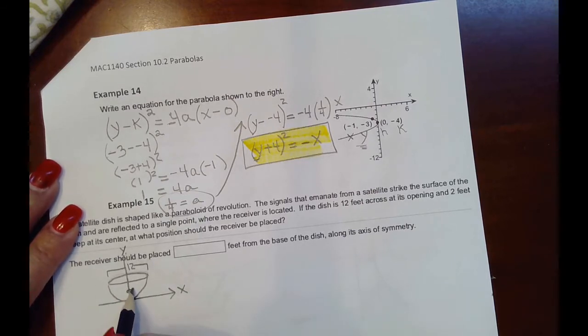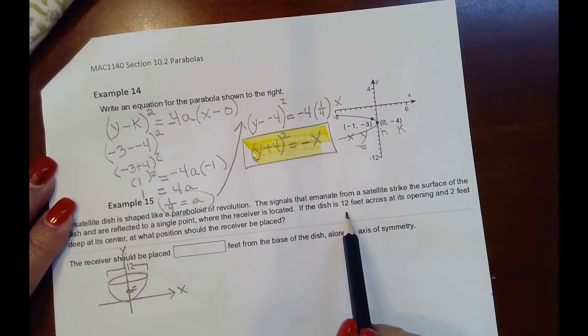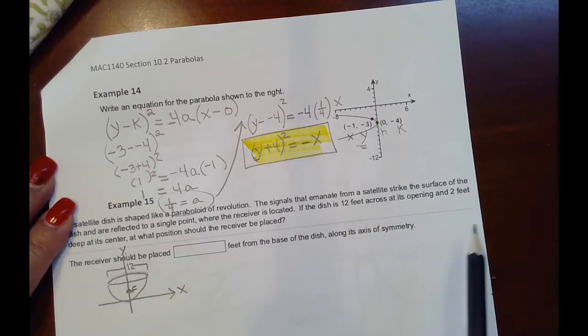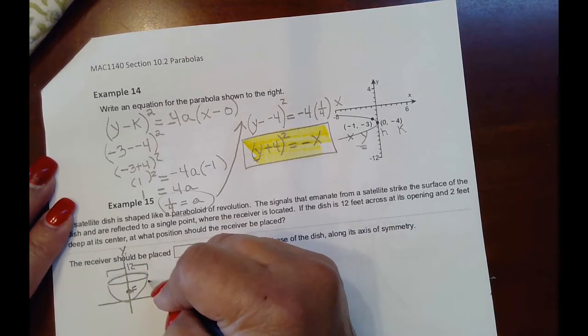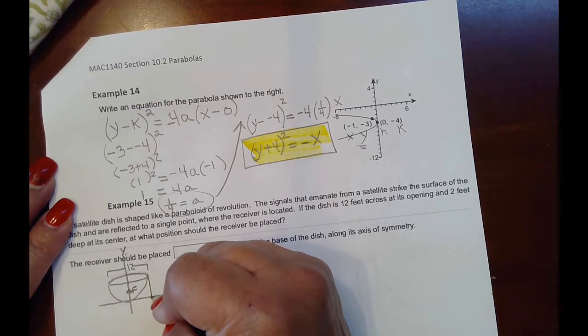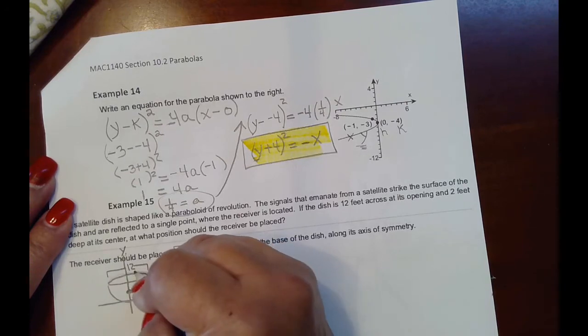Okay, so this is going to be your focal point right here, and I believe it says that if the dish is 12 feet across, I made it 12 feet across, and its opening is 2 feet deep. So they're saying like from here to here is 2 feet. And then going across, it's 12 feet.